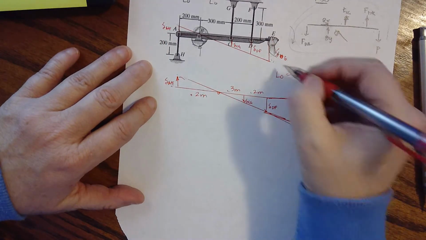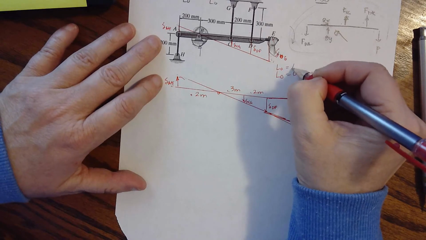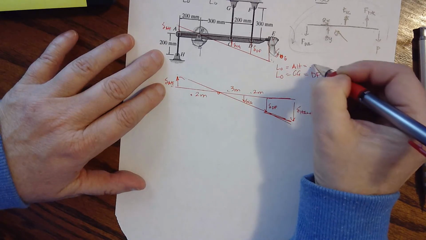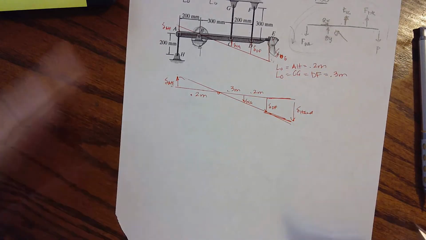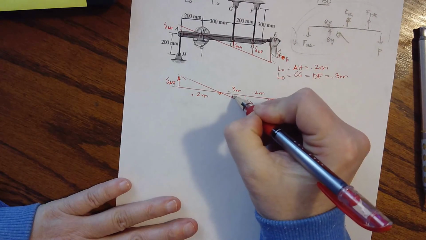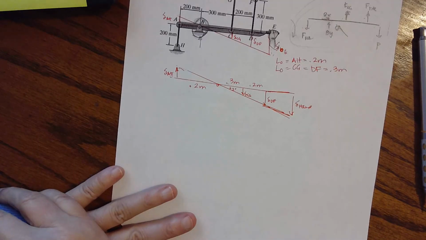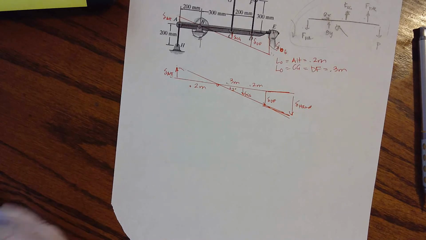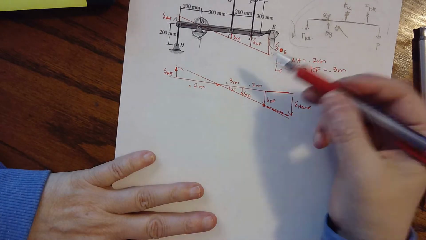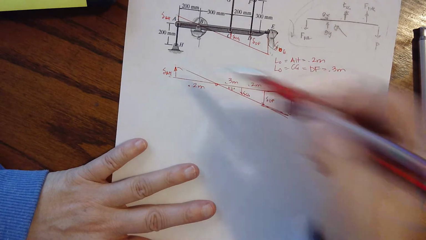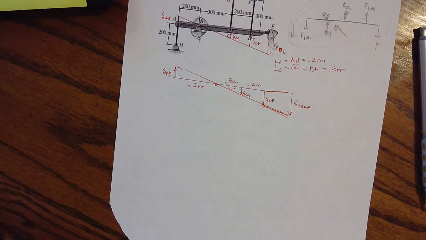And I know the original length of AH equals 0.2 meters. Okay, so I have everything. And I'm told that this is a 2-degree rotation. So what do I need to do here? How can I figure out these deltas so that I can go back and figure out strain?